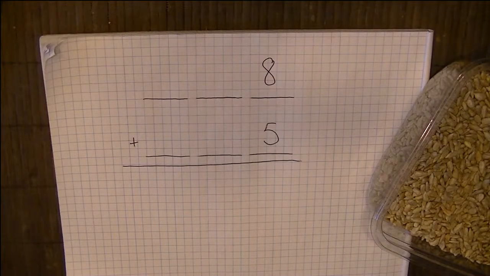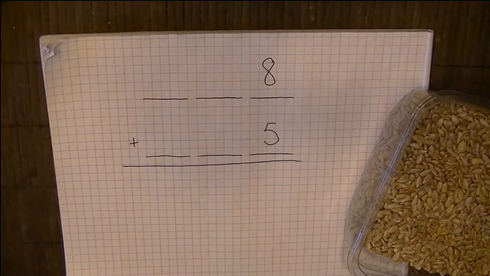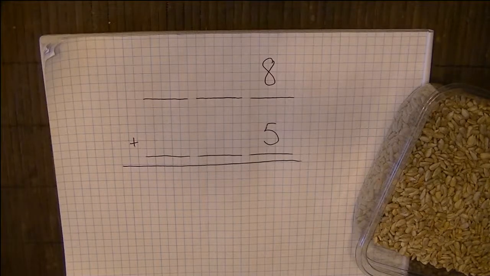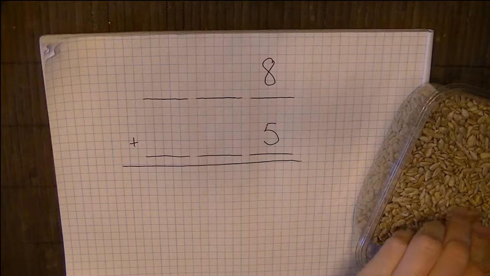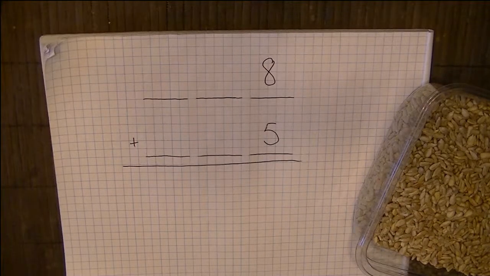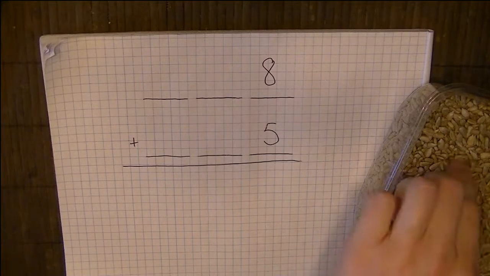All right, so now we're going to try adding like they did in ancient times. To help out with this, I've got some sunflower seeds here. I want to add 8 and 5, and let's say that I've never been educated because school is not a thing that has been invented yet, but I need to do some trading with someone. I have 8 things and 5 more things. How many things is that?